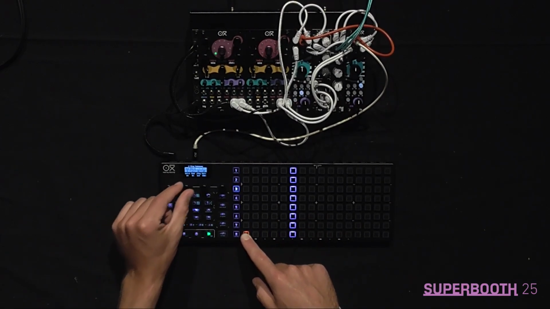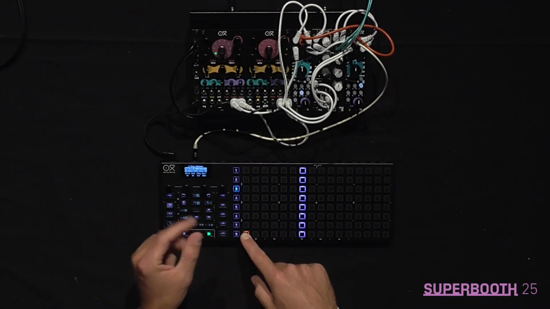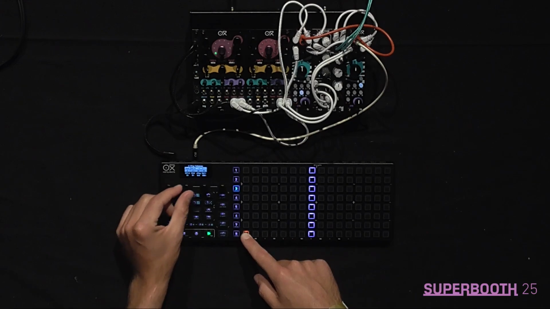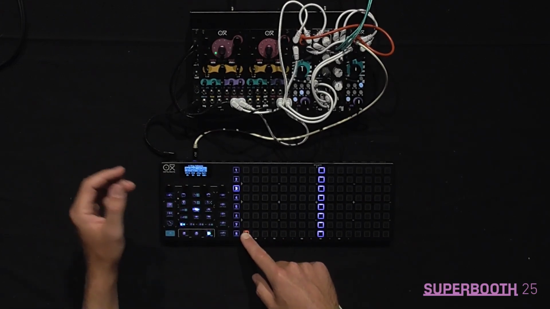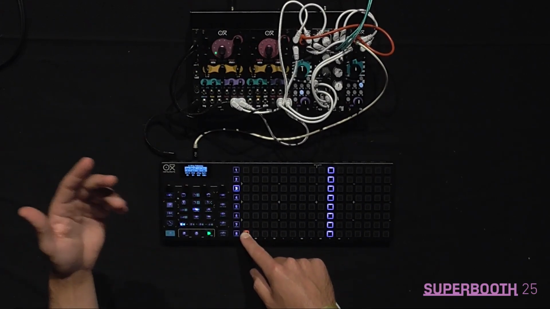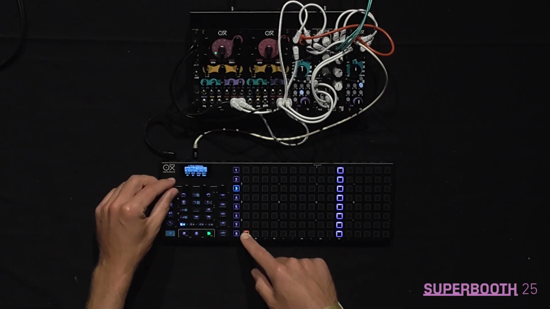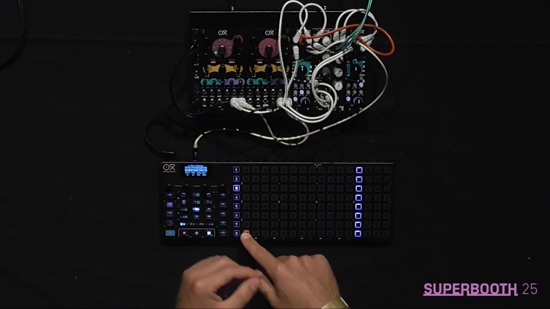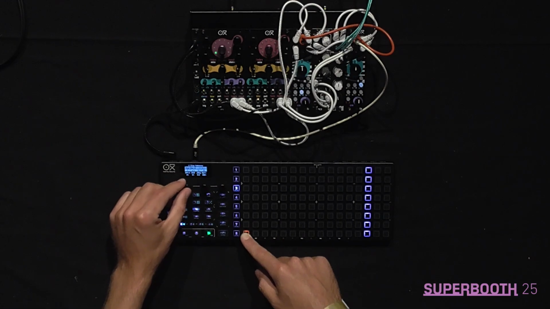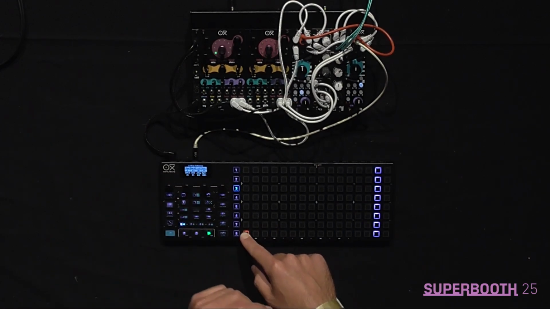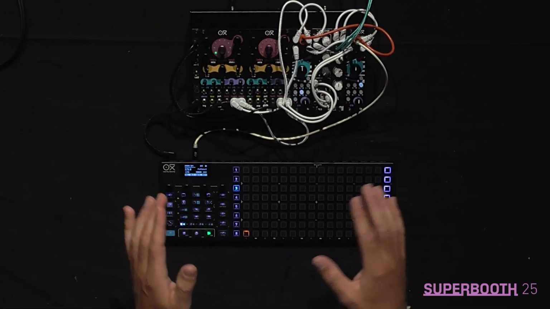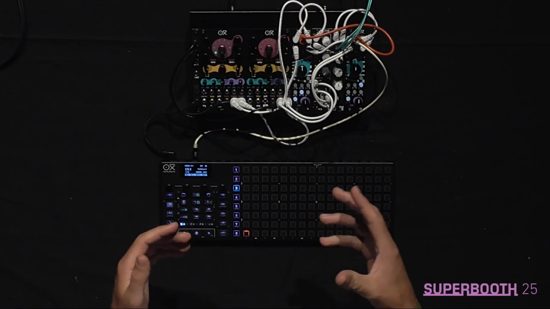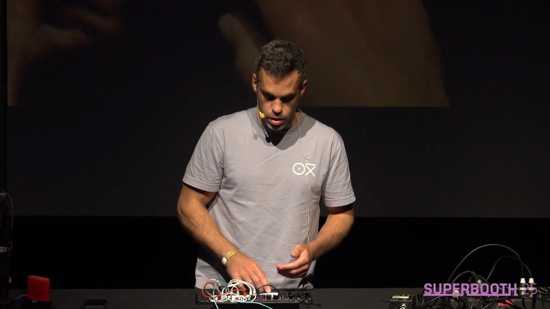So now we have 3 repetitions in 2 steps, 3 repetitions in 3 steps, and we can go crazy and say, okay, I want 7 repetitions in 4 steps. Or 7 repetitions in 6 steps, which kind of gets out of the grid, actually.